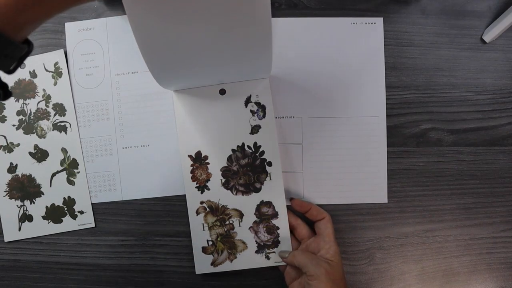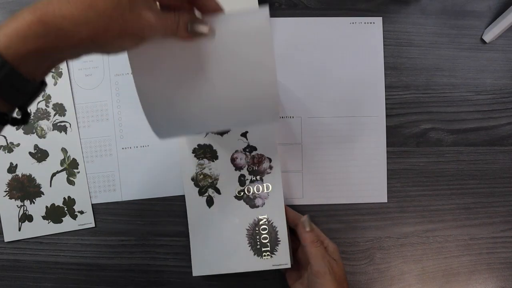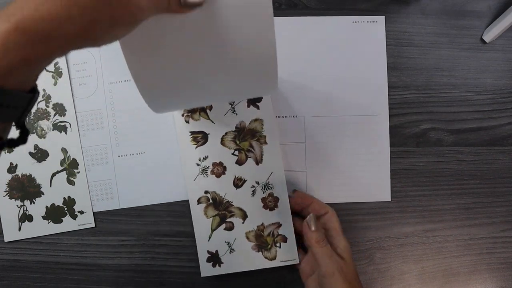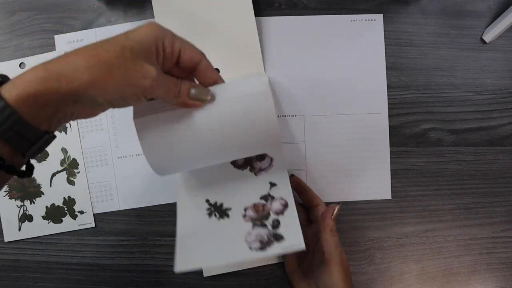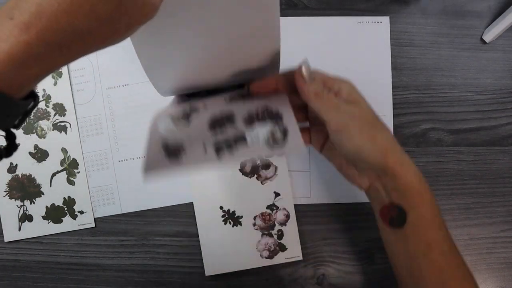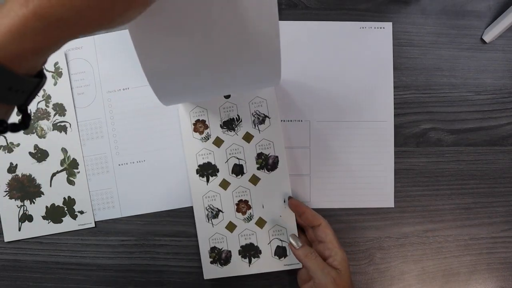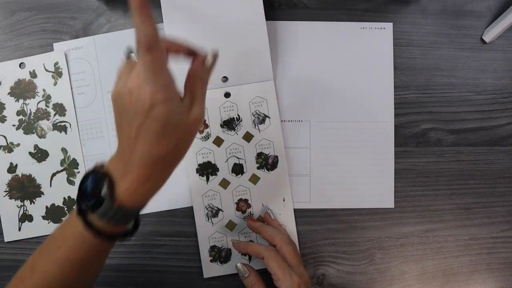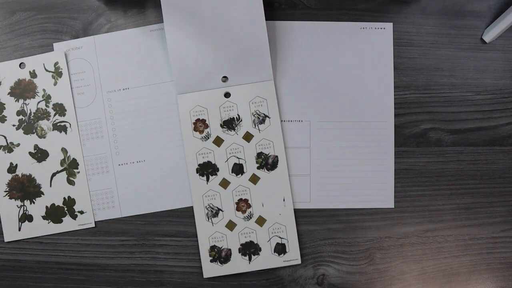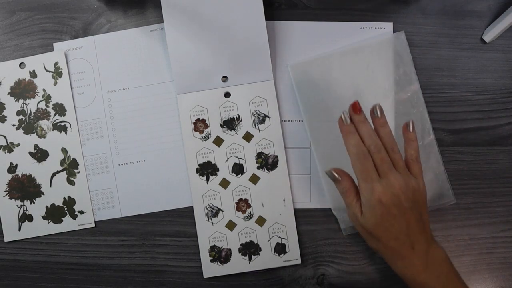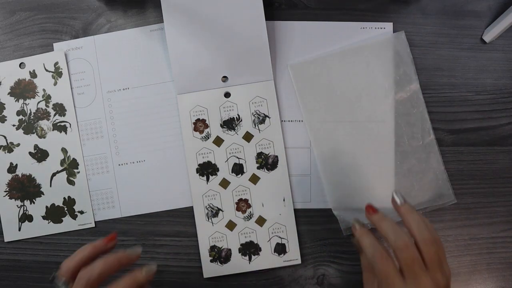And y'all know I like to pull my stickers out lately, the main pages that I'm going to use, just because it makes it a little bit easier when I'm decorating. I could use that one maybe if I needed it. Let me grab a wax paper. Okay, I didn't think about that, but I need that.